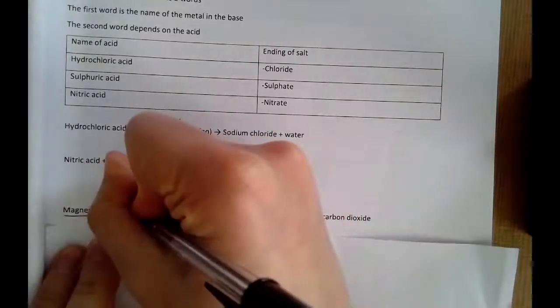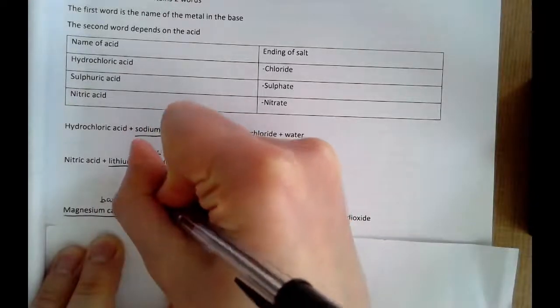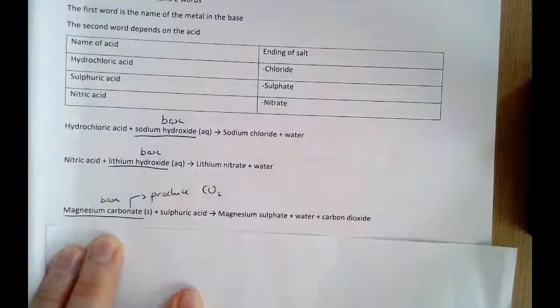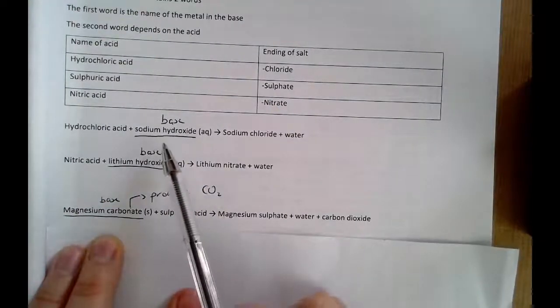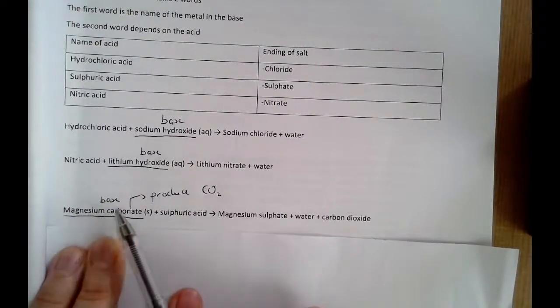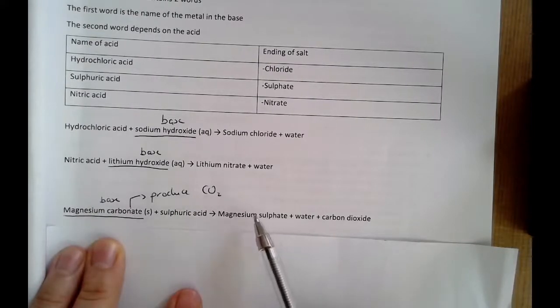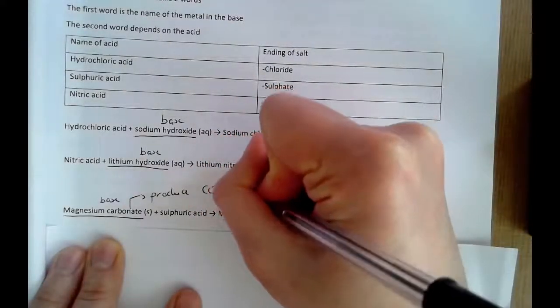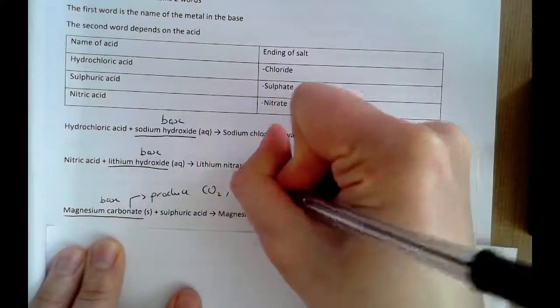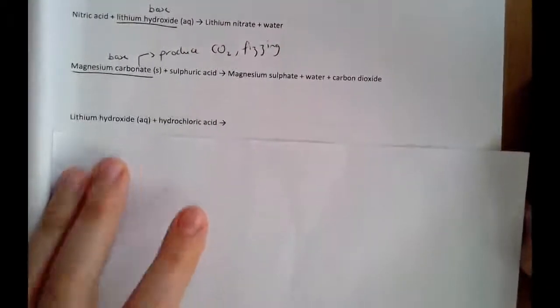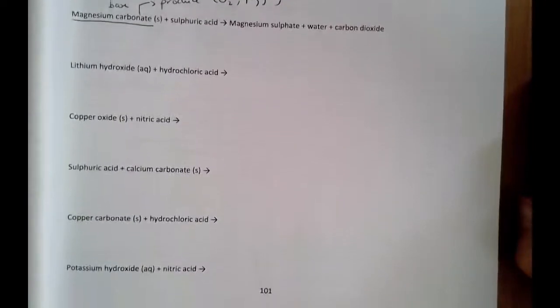But anytime you've got a carbonate base, you also produce CO2. So I said bases were metal oxides, metal hydroxides, and metal carbonates. If you've got a metal carbonate base, as well as getting salt and water, you'll also get CO2. Carbon dioxide is a gas, so if you carried out this reaction, you would see some fizzing. But a few more examples that we're going to do together.